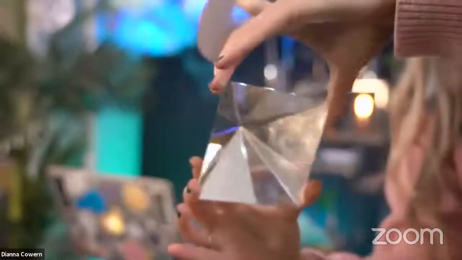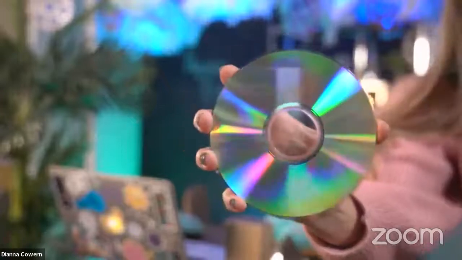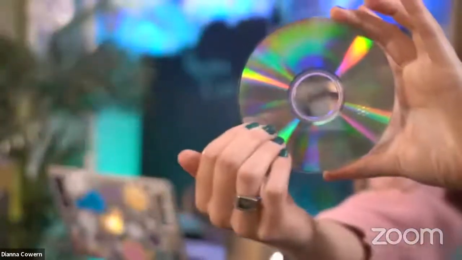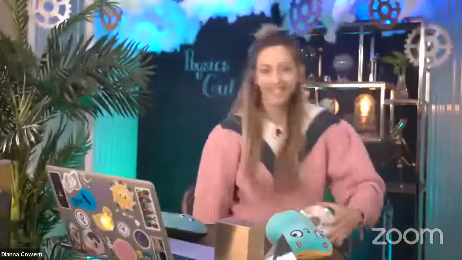I don't know if it's probably easier if we just, you know, prism split up light, but it's probably easier to just see in the CD. Light is bouncing off of my studio lights here and hitting this CD and splitting up into all the colors. It's spreading out like a rainbow.